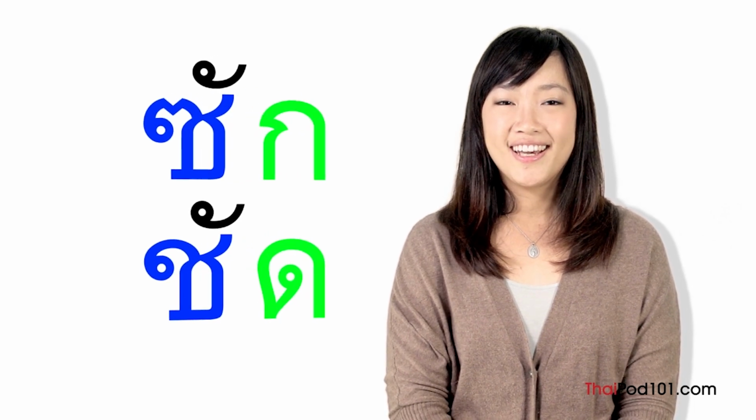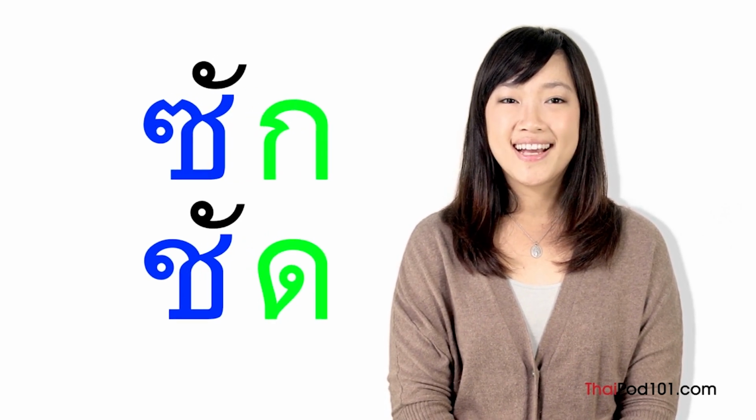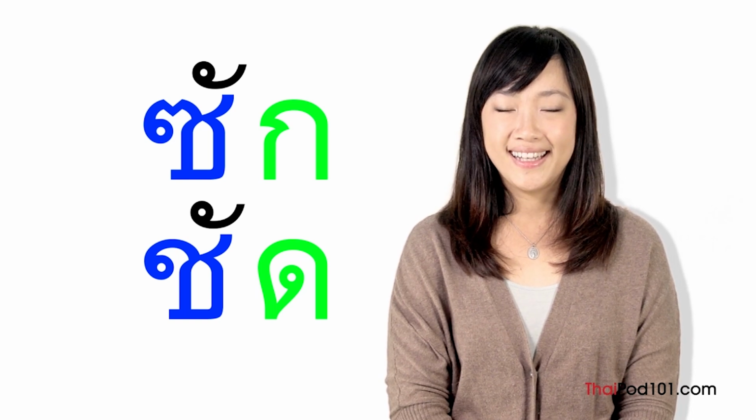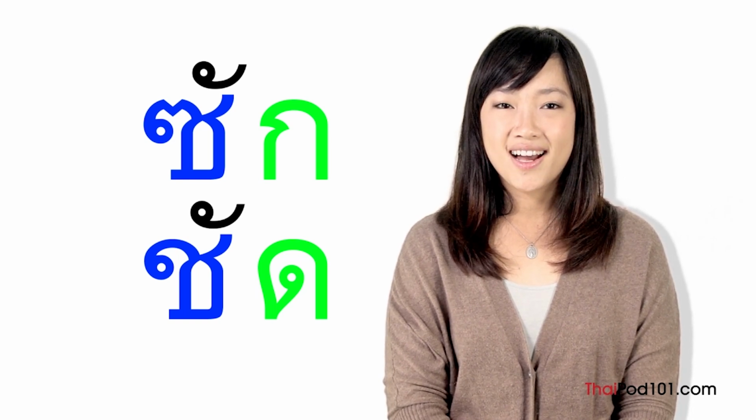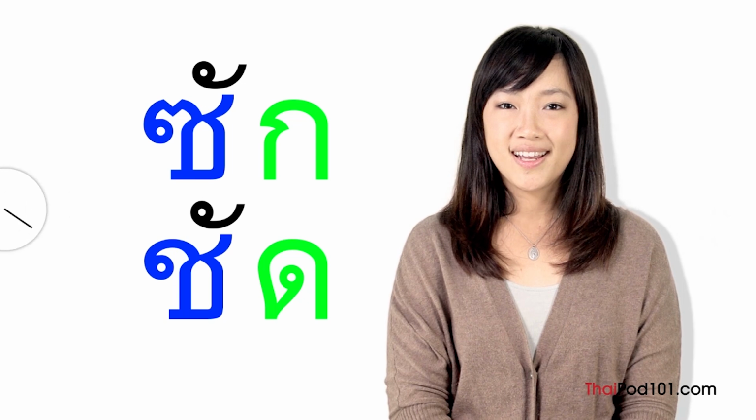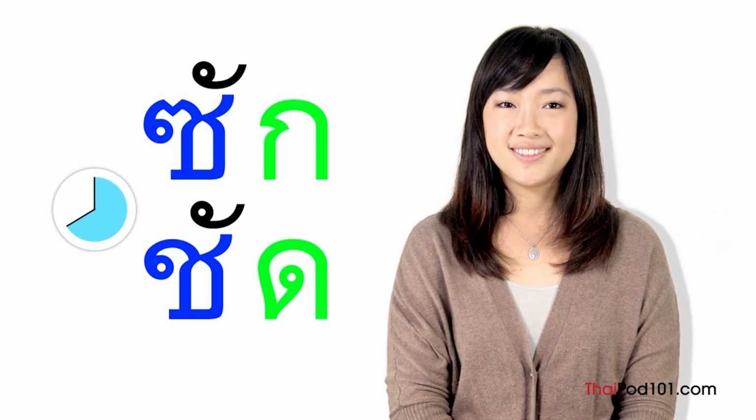You learned 2 new consonants in this lesson. Let's do a quick quiz to see if you can tell them apart. Here are 2 words. One says ชัด which means clearly. The other says ซัก which means to wash clothes. Can you tell which is which? ซัก is the one on the top and ชัด is on the bottom. Did you get them right?